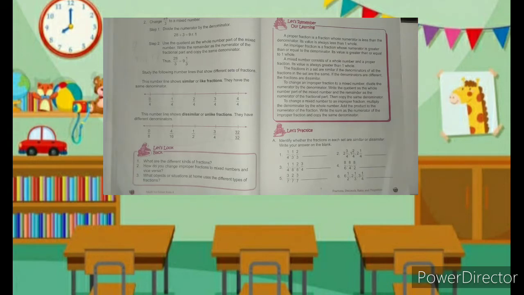To change a mixed number to an improper fraction, you need to multiply the denominator and the whole number. Then add the product to the numerator of the fraction. Write the sum as the numerator of the improper fraction and copy the same denominator.